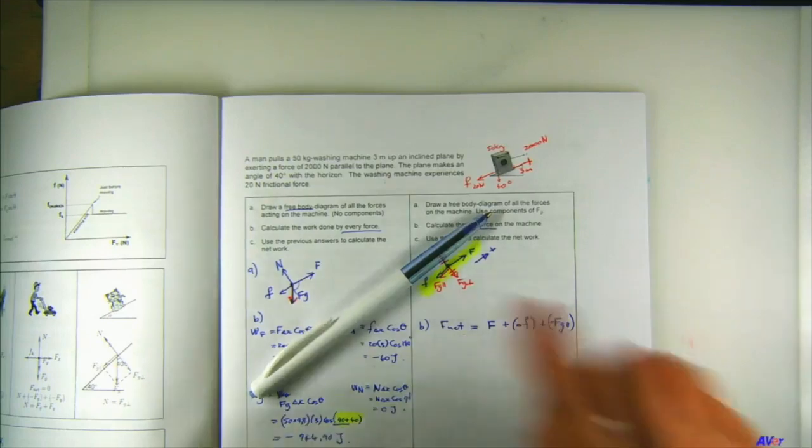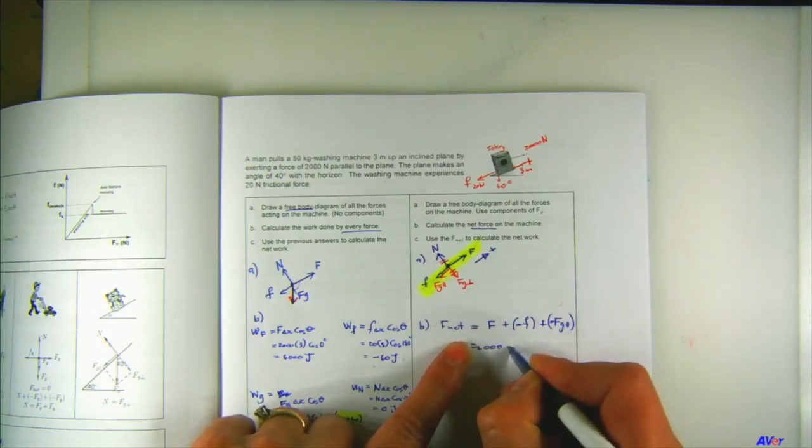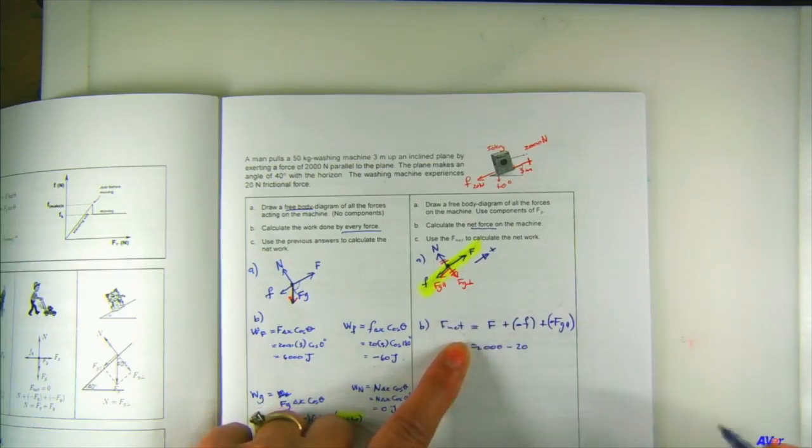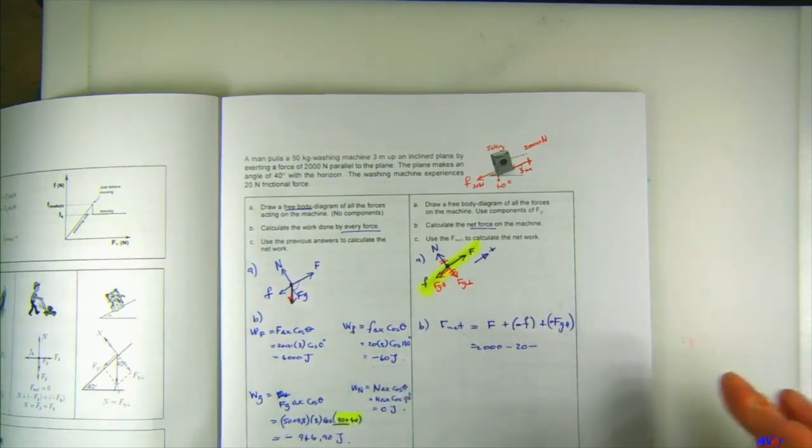Right. Now F we already have, so that's easy. I can put the 2000 in there for F. Frictional force we already have, that's minus, and that's 20. And then we get to gravitational parallel.